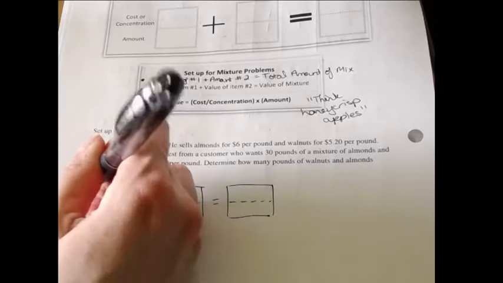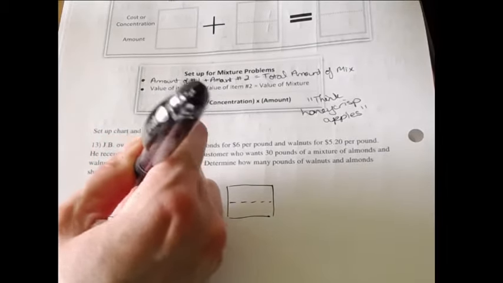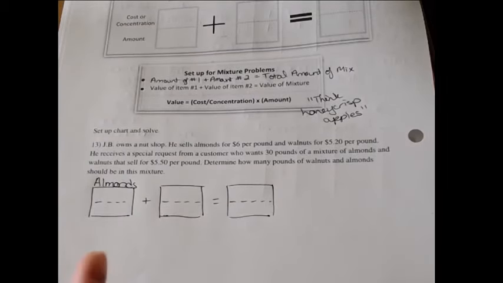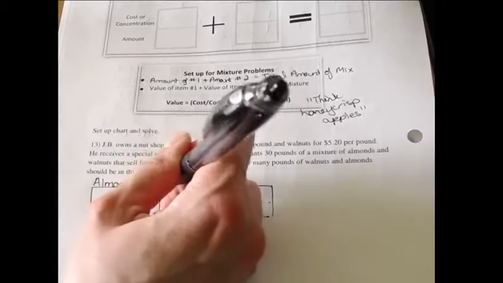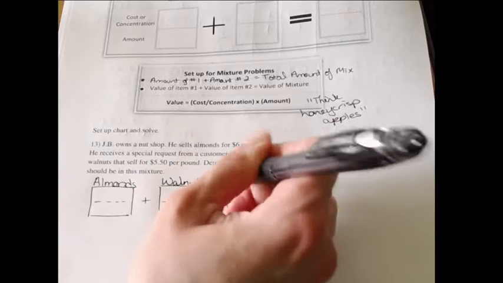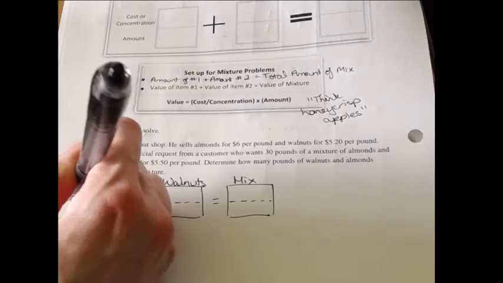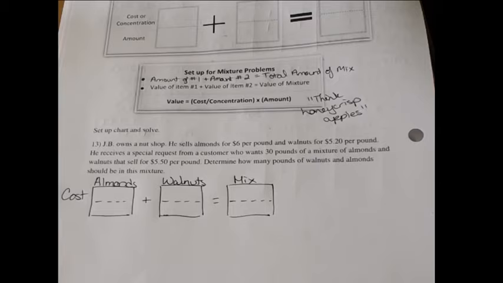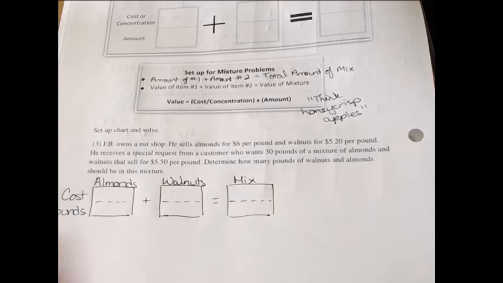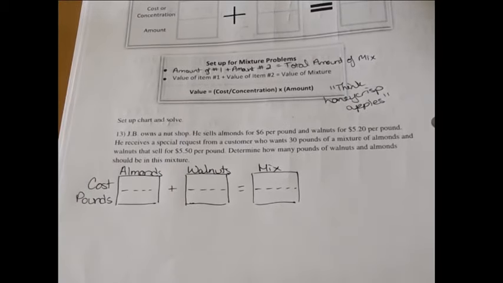I want to call this first box my almonds. I like labels in terms of our charts here because it helps keep everything organized, and I think you should do that too. So my first box here is almonds. My second box pertains to walnuts. And my third box is the mix of the two, right? It's an almond-walnut mix. Okay, cool. Notice that for each of these, we have a cost in terms of dollars, and that for each of these, we should have a weight, and that weight is in terms of pounds. So we label everything. We literally label everything.